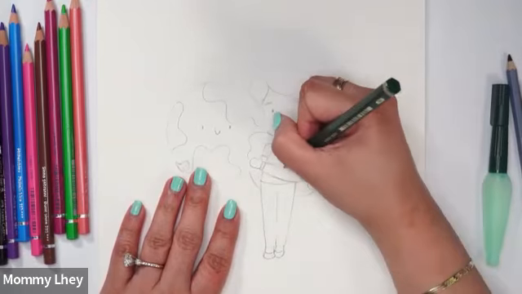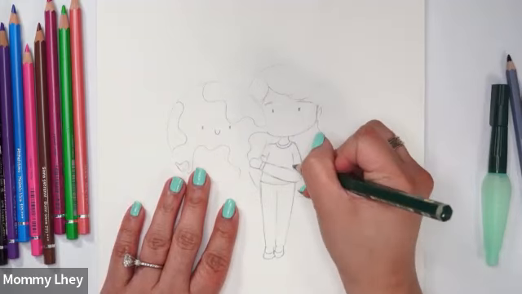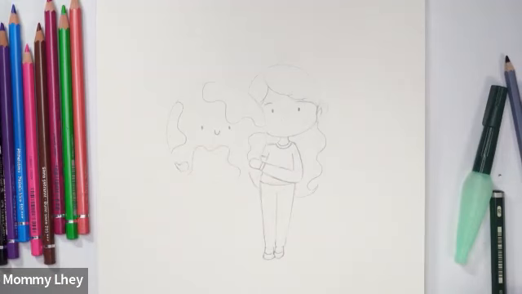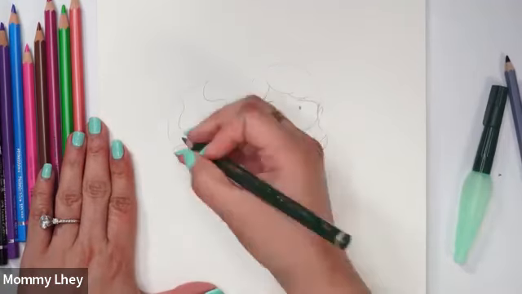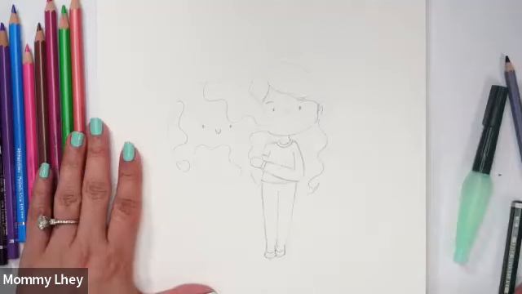Also, the Albrecht Dürer comes with many more colors than the Goldfaber Aqua. The Goldfaber Aqua has 48 colors, but the Albrecht Dürer comes in 120 colors. So if that's something that's important to you, then definitely you're going to want the Albrecht Dürer. The richness of the pigment here is just crazy, like no other.